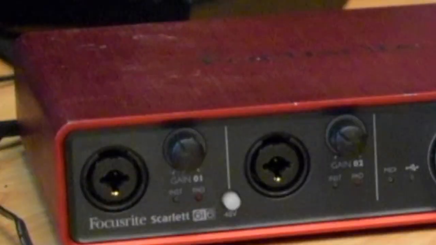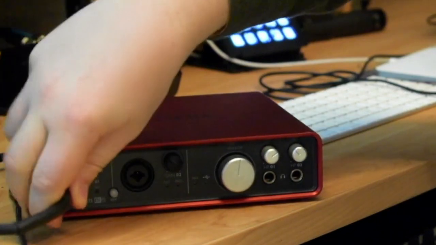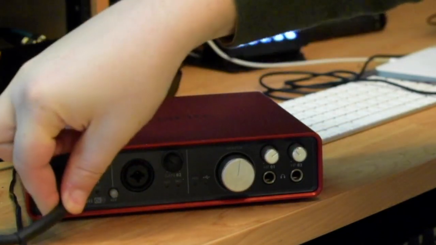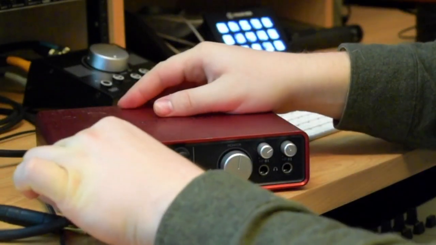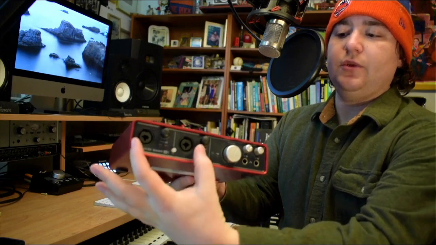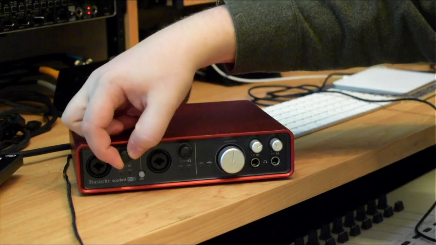This interface has 4 inputs. You can see that there are 2 inputs on the front here, either XLR or 1/4-inch cable. You can plug the 1/4-inch cable, also known as guitar cable, into the center here. That center hole fits a 1/4-inch cable, and the bigger hole around it fits an XLR cable. Now you can see how there's a separation between these two. So these are 2 separate channels that you have gain access to. This is the gain for channel 1, and this is going to be the gain for channel 2.